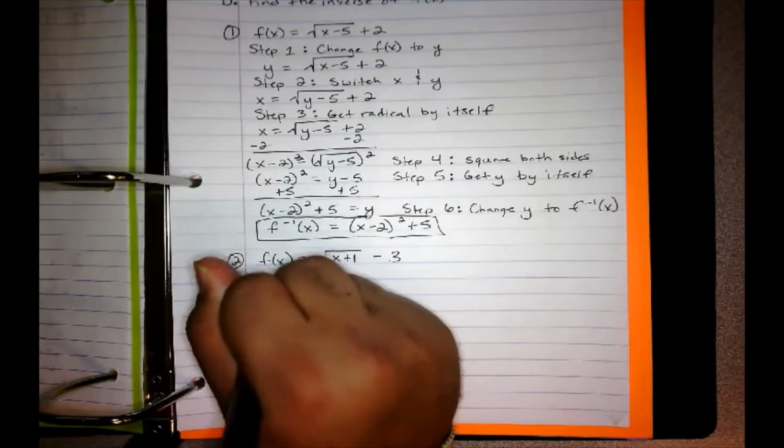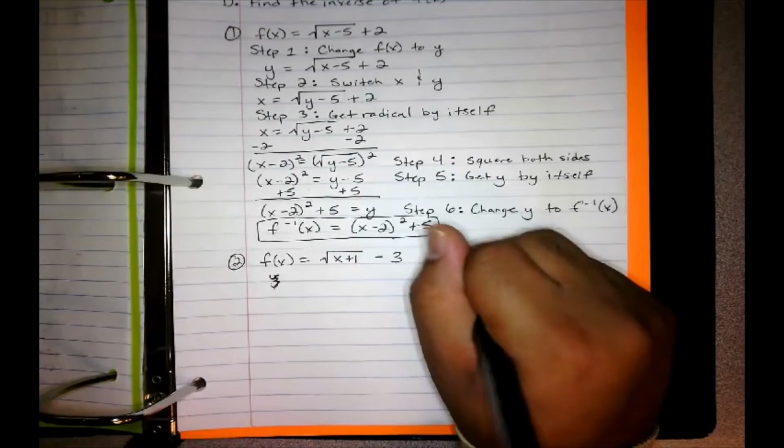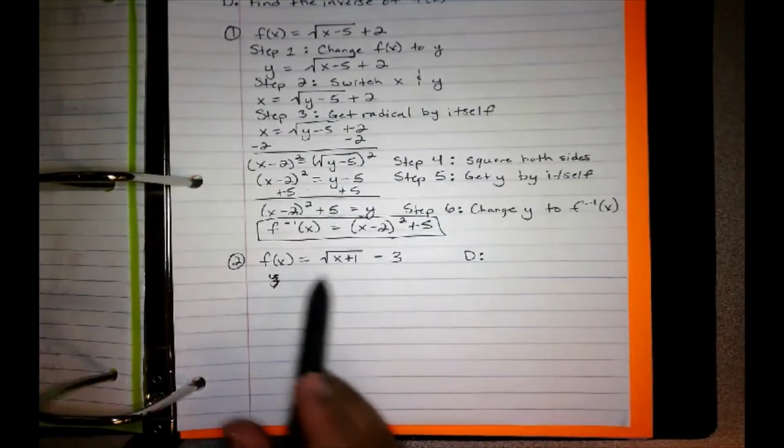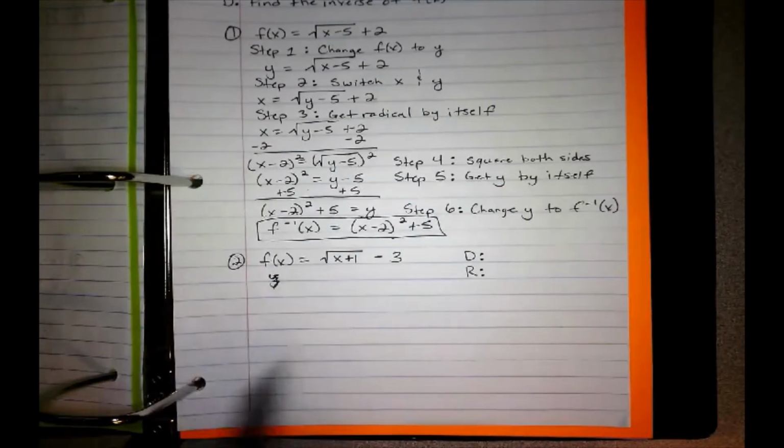Real quick, before we do that, if I ask you for the domain and the range of f of x, you have to plug it into a calculator.